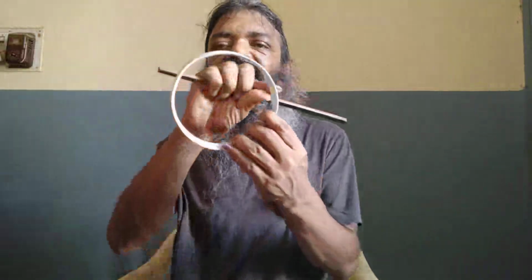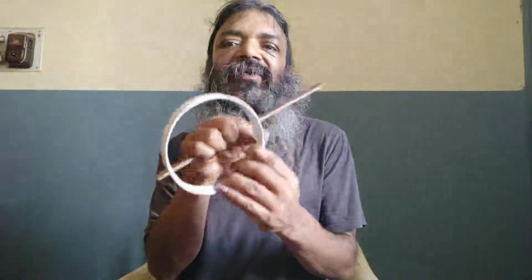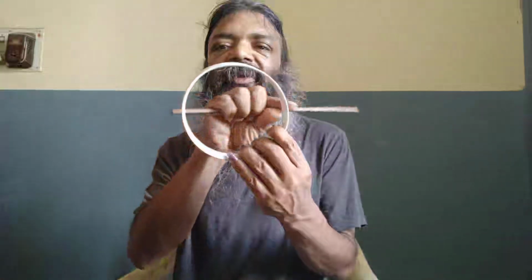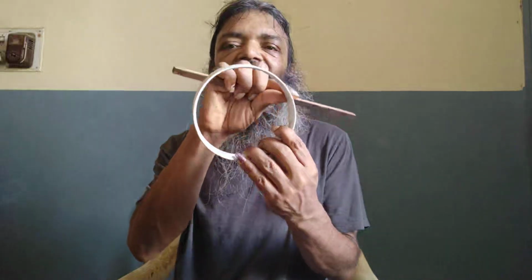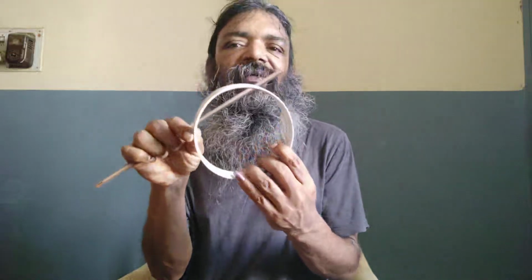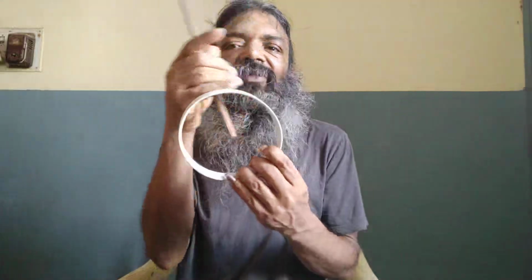Now, what is your force? Force is radial. This is the center. The force is xi plus yj. In that case, the bolt is moving in a circular fashion. Now, the bolt is moving from minus A to A. From here, the bolt moved like this, from minus A to A. Now the force is like this.